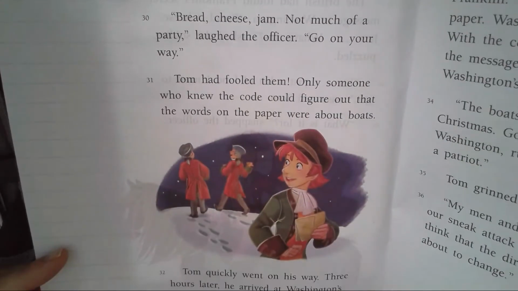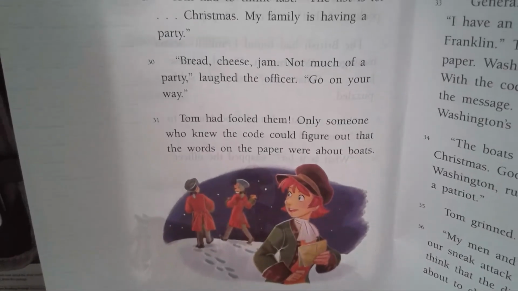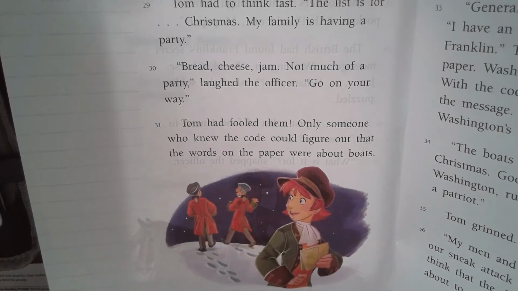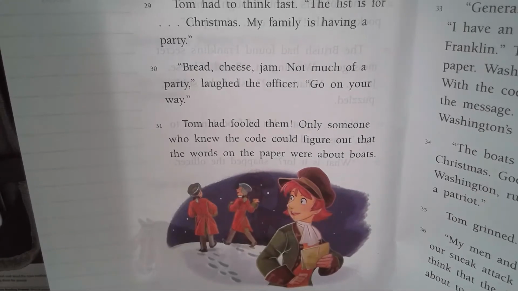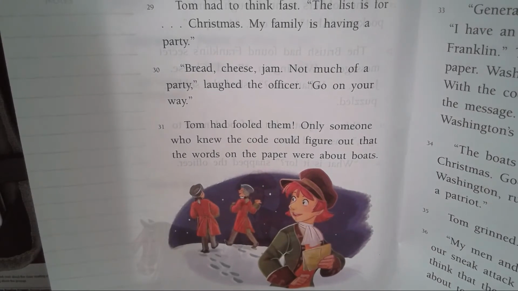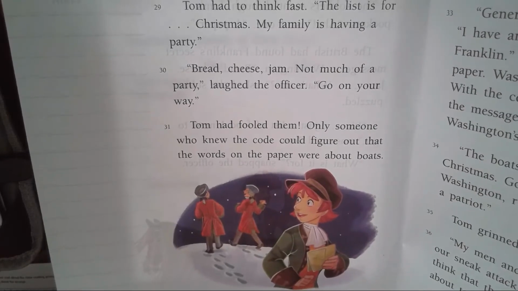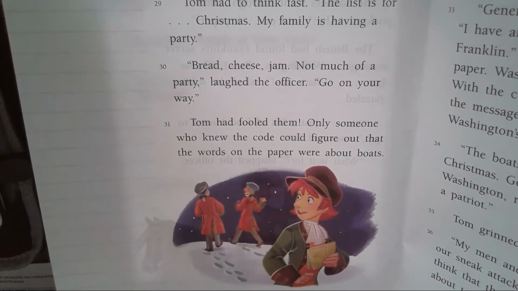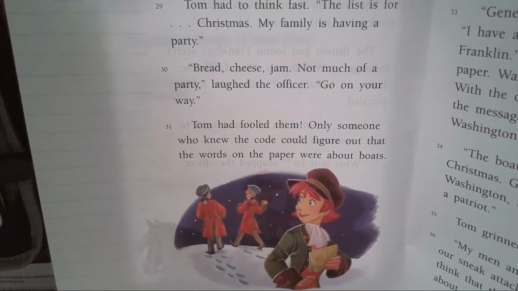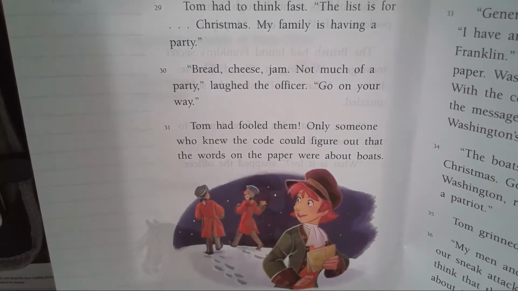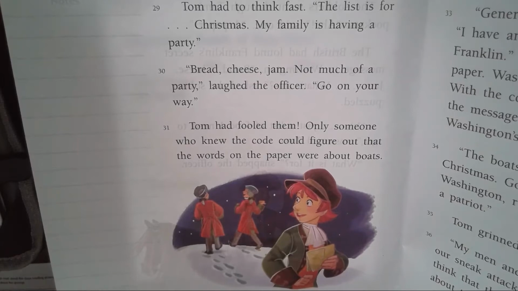Tom had to think fast. The list is for Christmas. My family is having a party. Bread, cheese, jam. Not much of a party, laughed the officer. Go on your way. Tom had fooled them. Only someone who knew the code could figure out that the words on the paper were about boats.